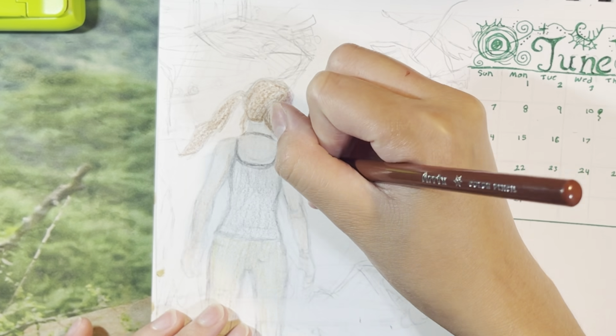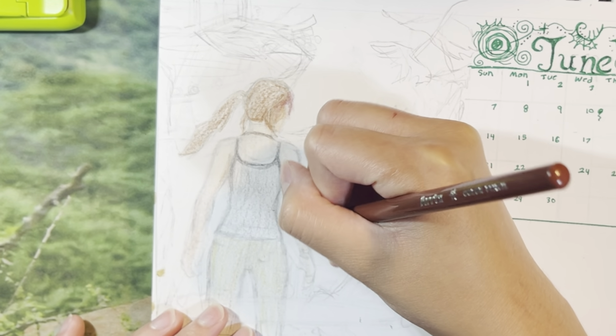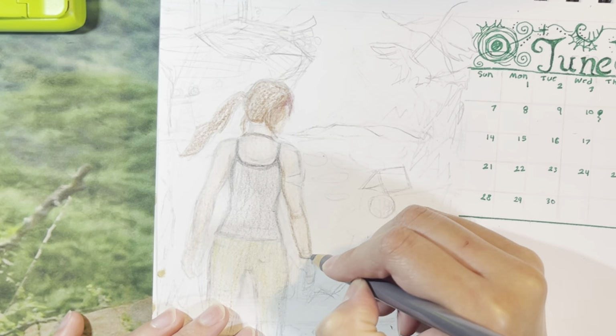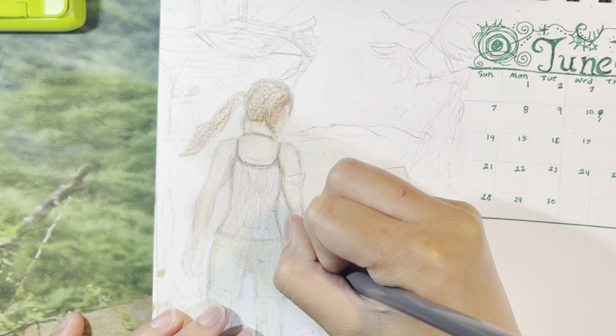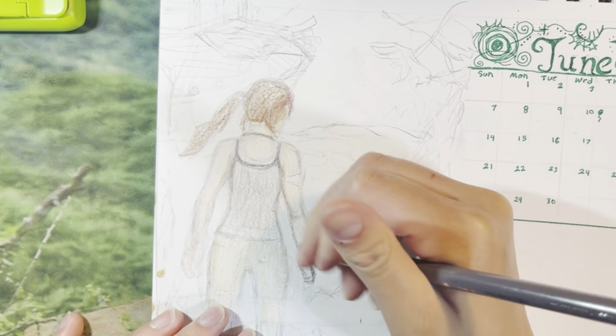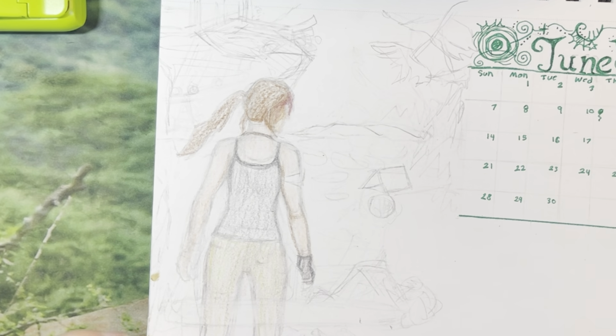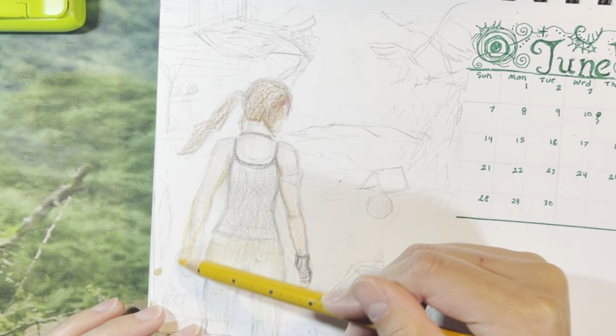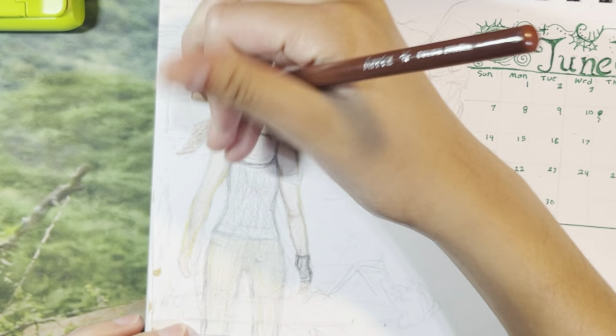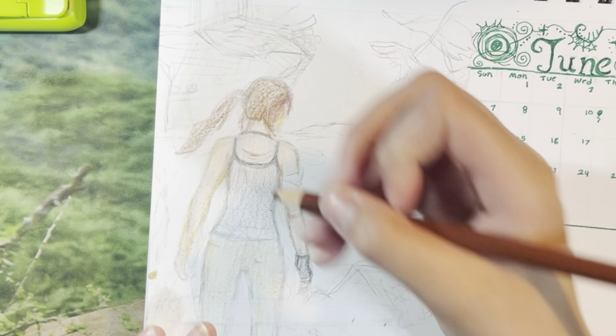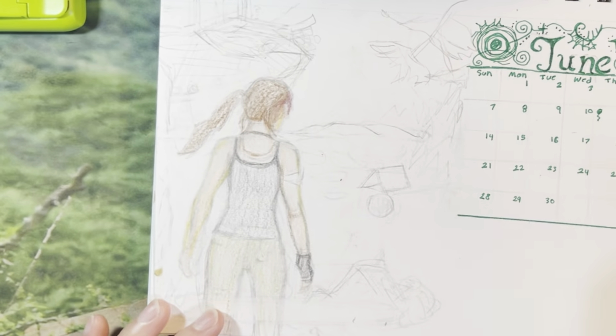So you see me here just trying my best to make it work, but I end up having the idea of using alcohol markers because I've been getting pretty used to alcohol markers. I've been using them a lot recently, and honestly it's been fun. So I decided this might give the depth it needs.